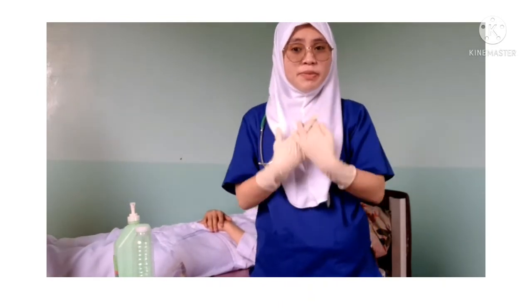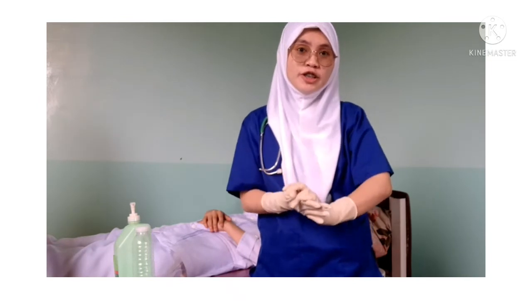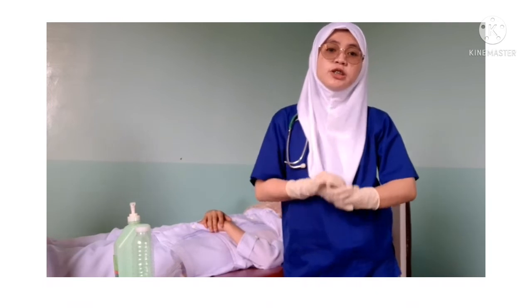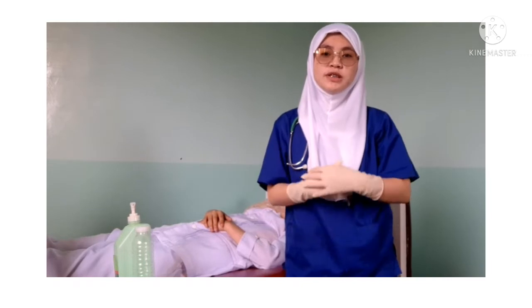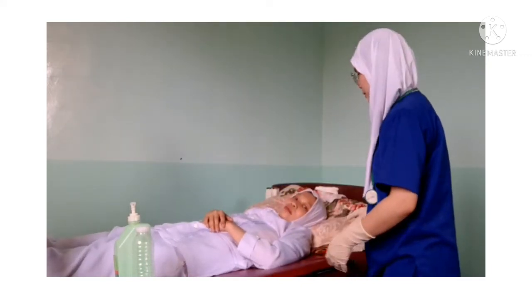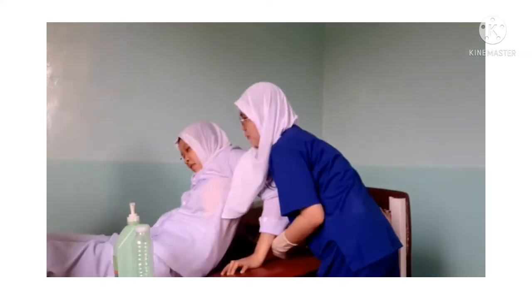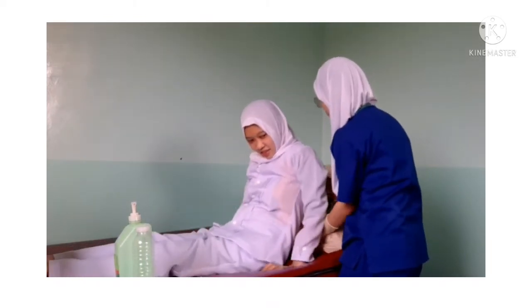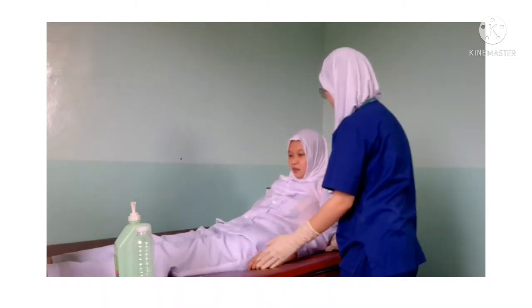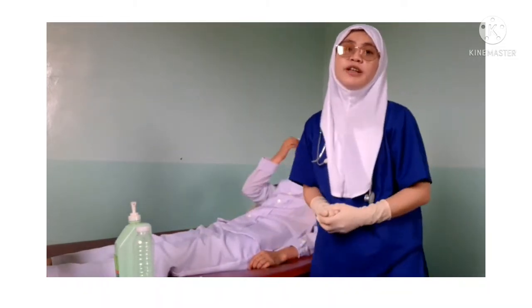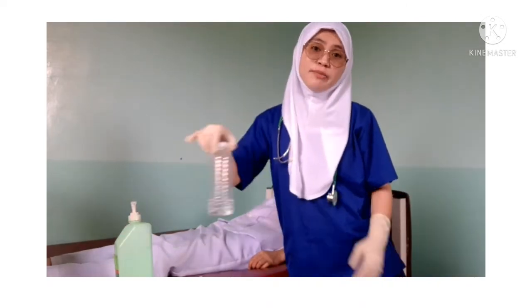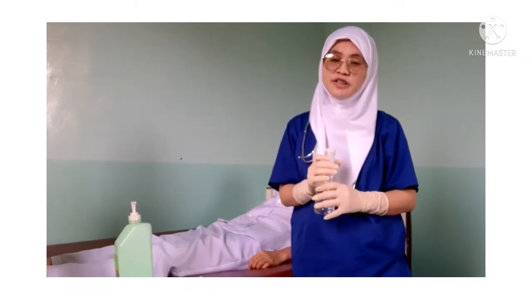So, place the patient in semi-Fowler's position. It allows maximum chest expansion in clients who are confined to bed, particularly those with dyspnea. And now, let the patient rinse her mouth with water to avoid contaminating the sample with food residue.